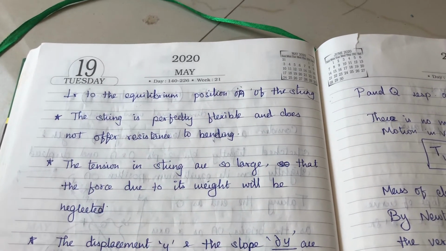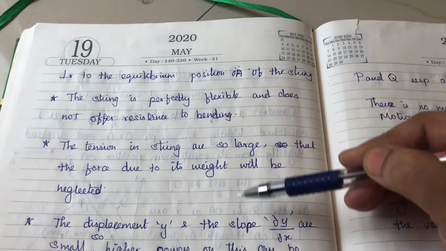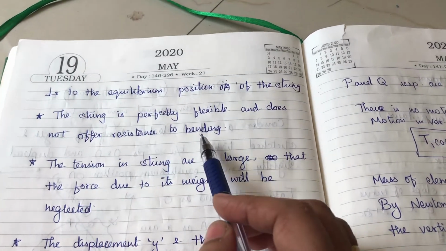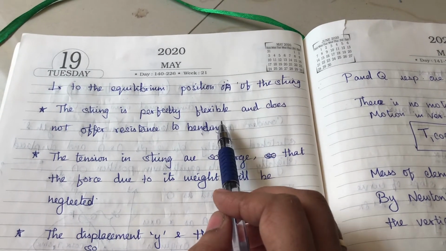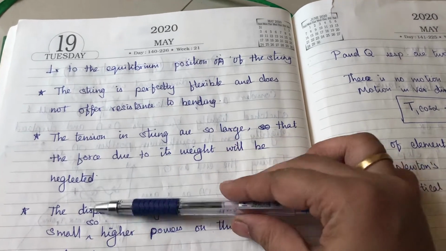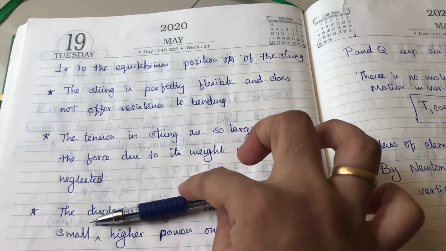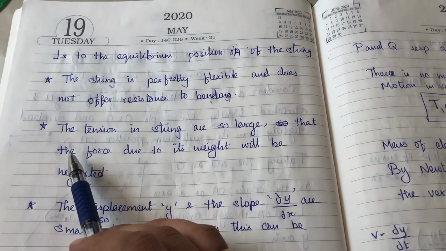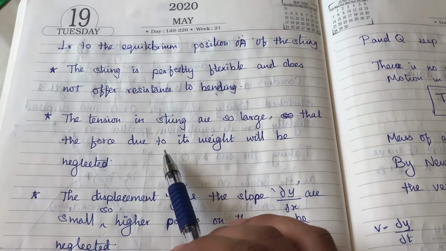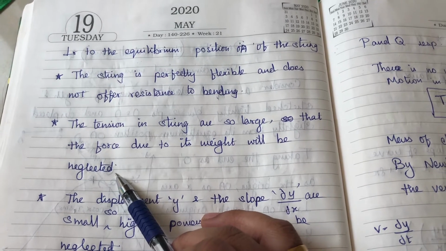So each particle is moving perpendicular to the equilibrium position. And the string is perfectly flexible. This is flexible and does not offer resistance to bending. Flexible means we can easily bend this string. And the tension in the string is so large that the force due to weight can be neglected.